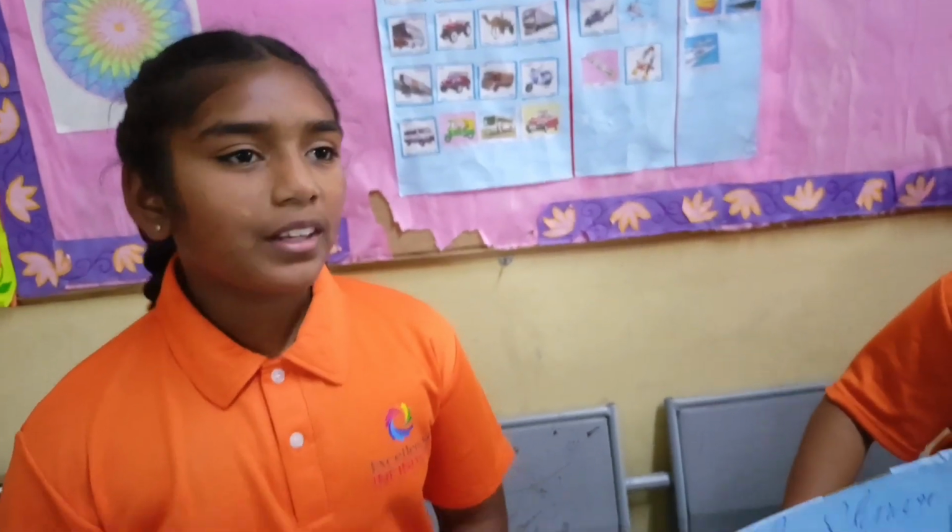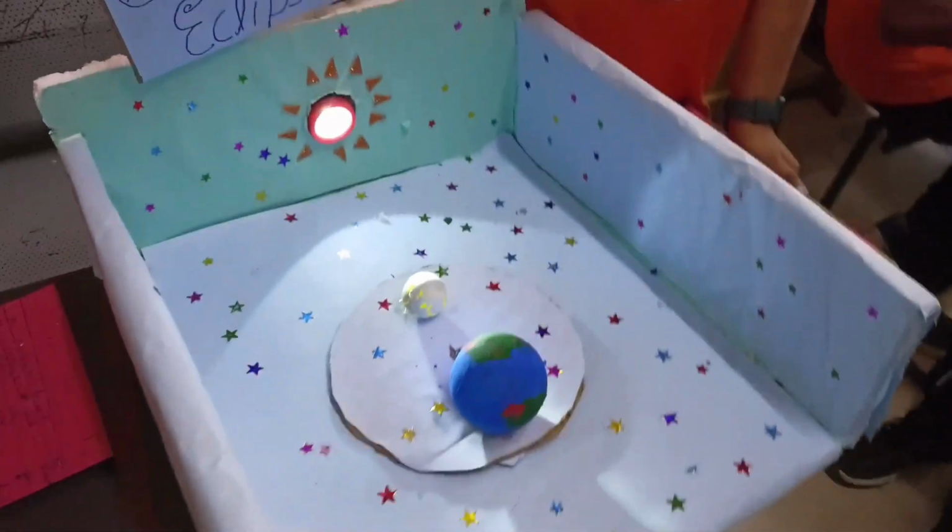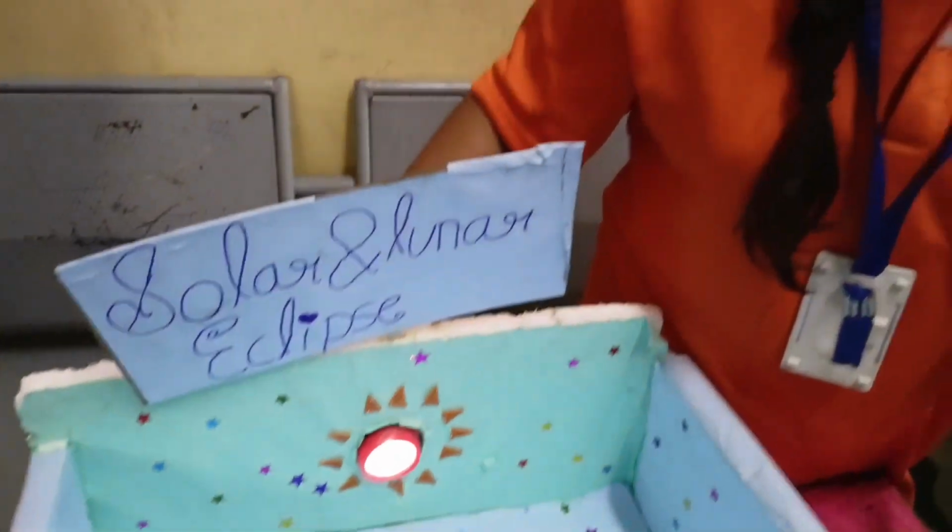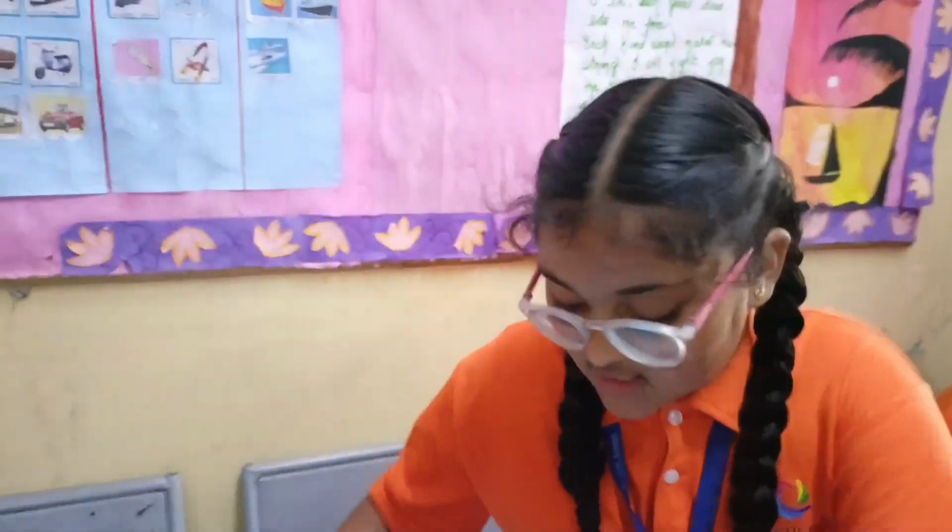This is also known as eclipse of the moon. It occurs when Earth comes in between the Sun and the Moon. Solar eclipse is formed when the Moon comes between the Sun and Earth.